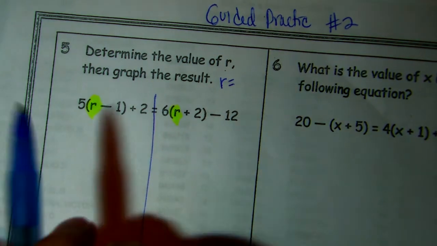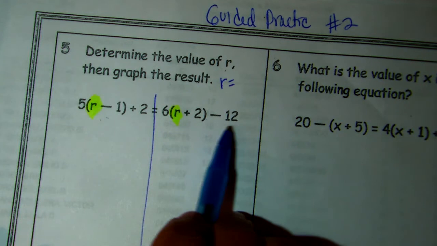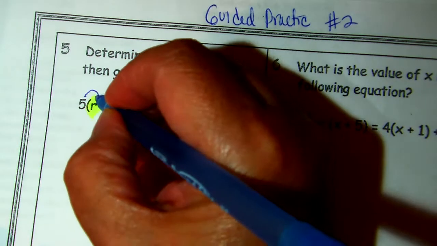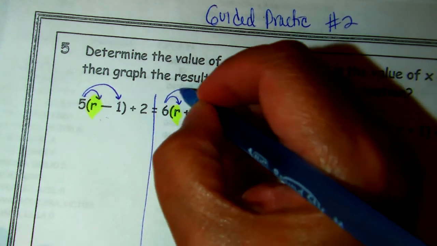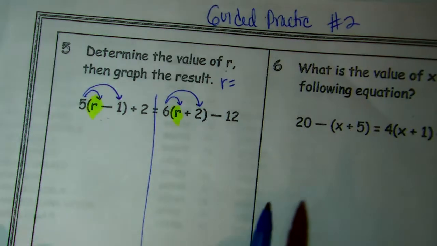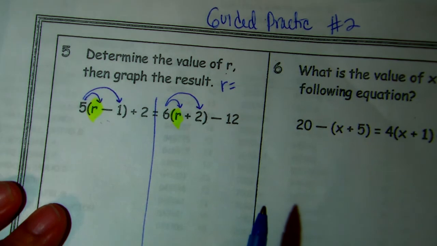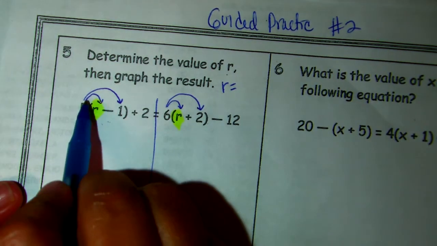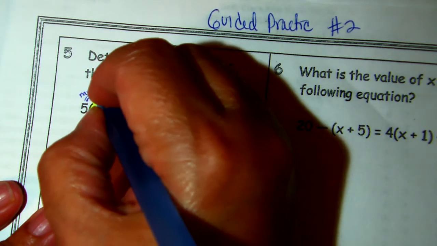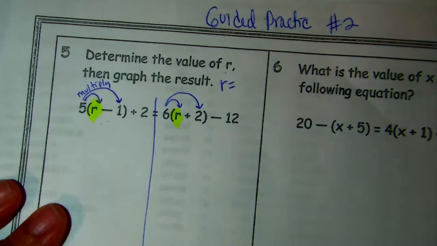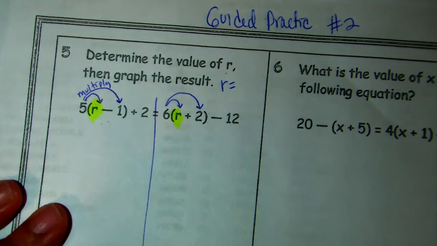Now, we have parentheses, so what do? Distribute. So this is the second part of the guided practice using distributive property. And remember, if I draw these little arcs, it means that you're going to multiply. All right? So let's begin multiplying.